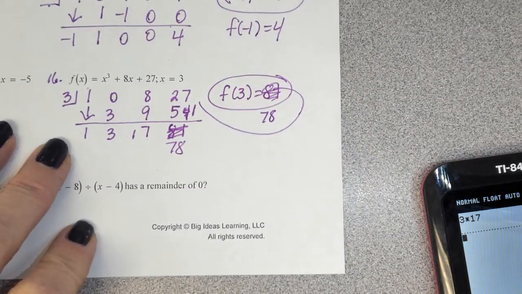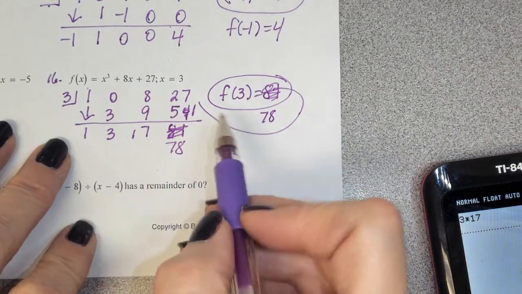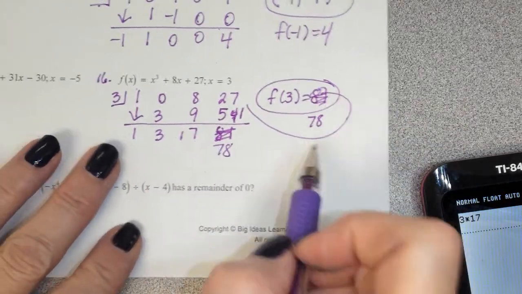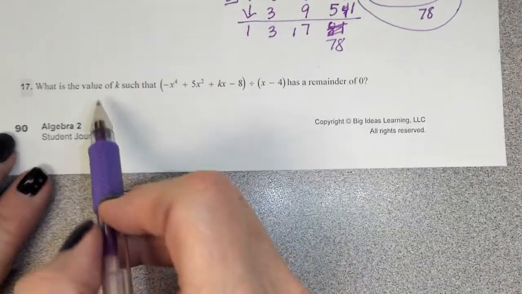Did you get 78? I made that little arithmetic mistake. All right, so we get 78. Good. Okay, let's come down here. Last one.